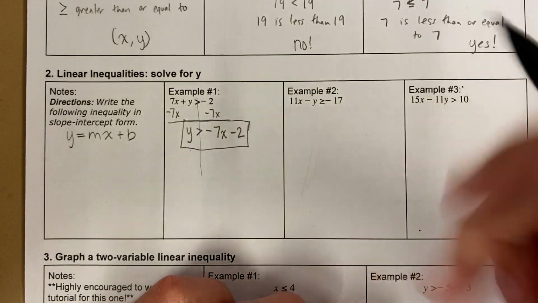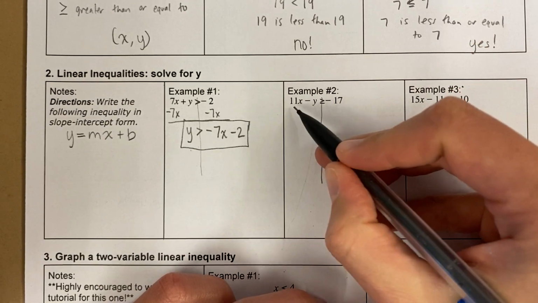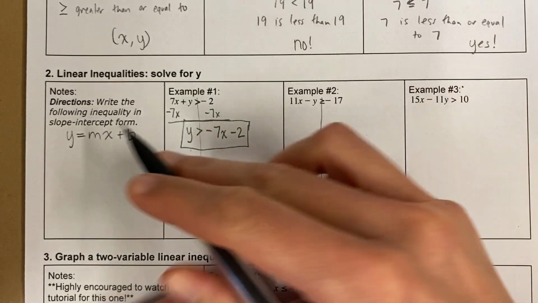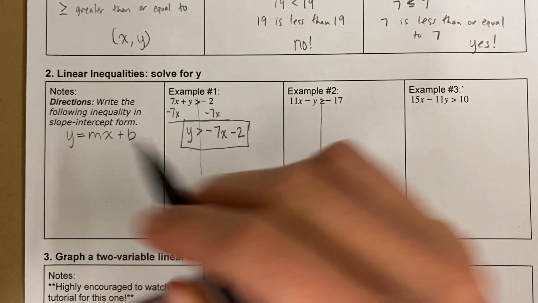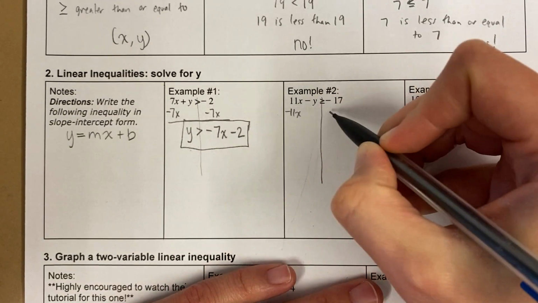Okay, let's take a look at this one. It starts the same. I don't want the x on the left. I want the x on the right, right? In slope-intercept form, it's on the right. So I'm going to start by subtracting 11x from both sides.